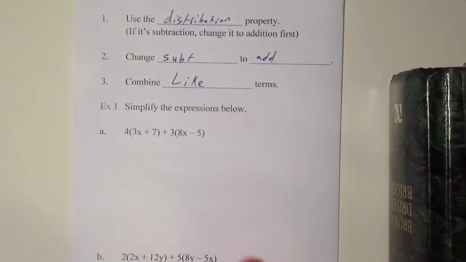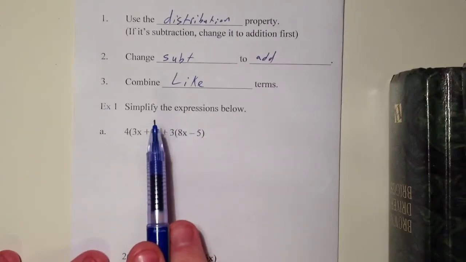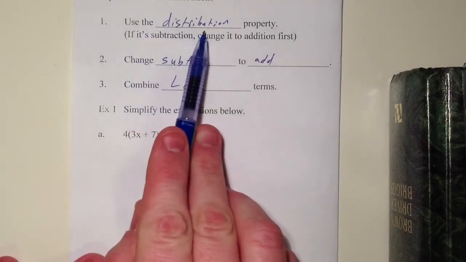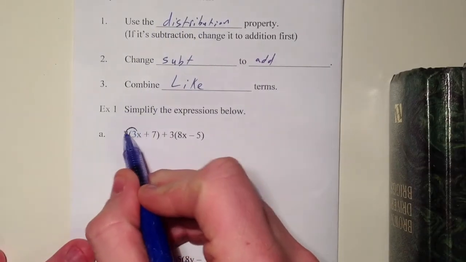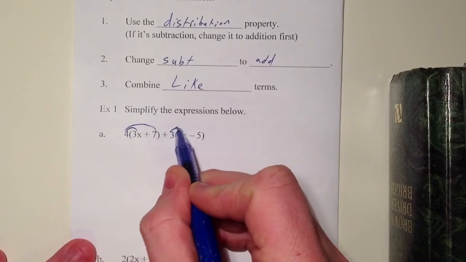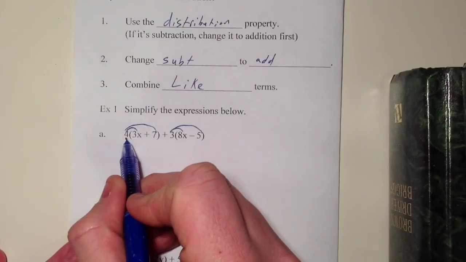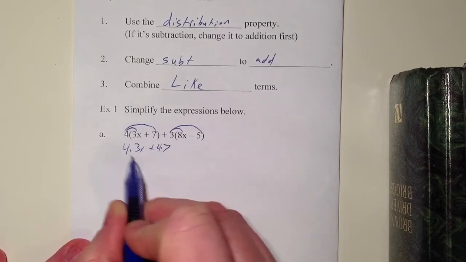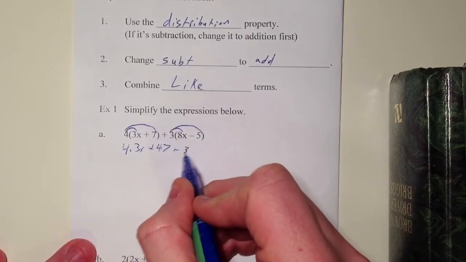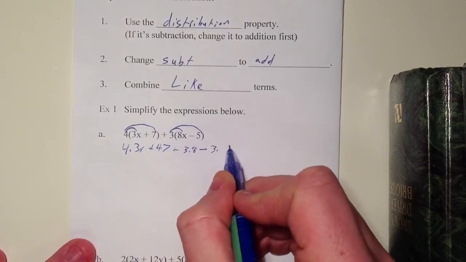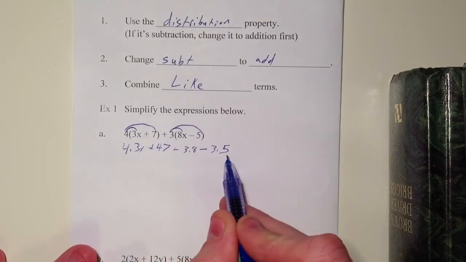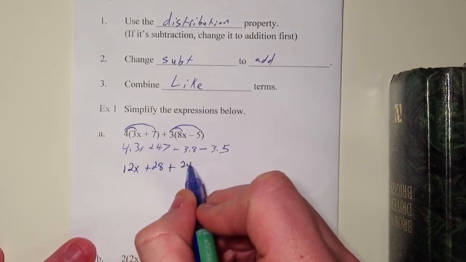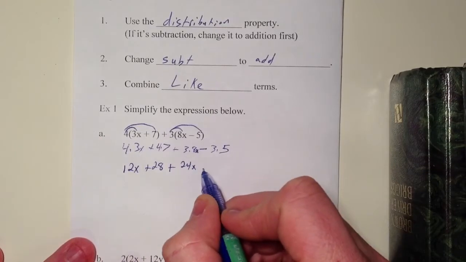Same exact thing. If you notice, the only difference between these notes and the notes we had before is that there's numbers in front now. And this is the distribution property. So we're going to take this 4, bring it into both, take the 3, bring it into both. So 4 times 3, I'm going to write this first step long this time. And you can definitely skip this later on. So 3 times 8 minus 3 times 5. This is a step you can easily skip in the future. So this becomes 12x plus 28, plus 24, sorry I forgot my x, minus 15.